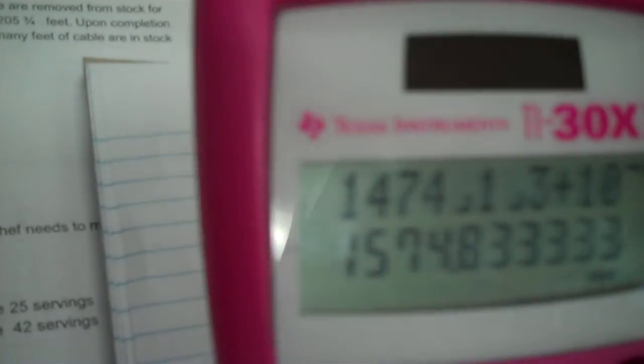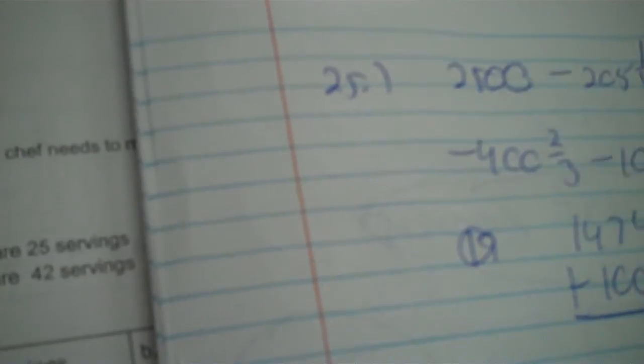1,574 and 8.33. That can be written as a fraction. You can just put it in, just go 1,575. It's good. I'm not really concerned if you get a decimal and have to read it.